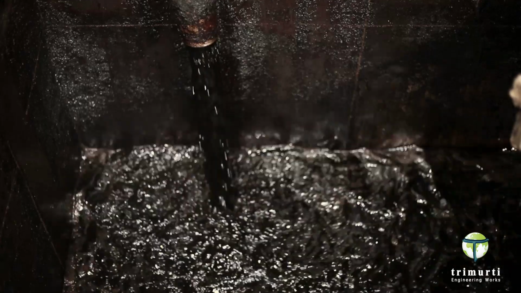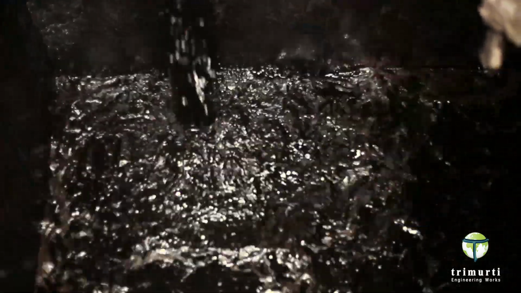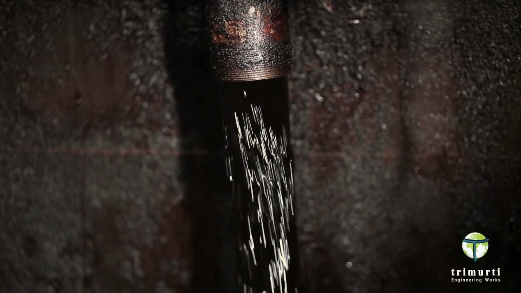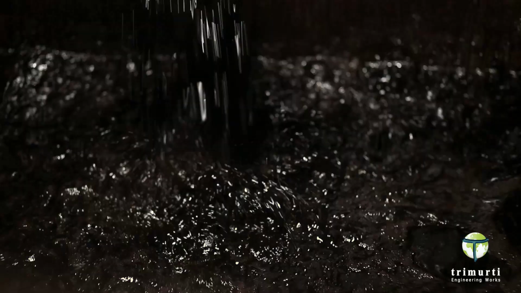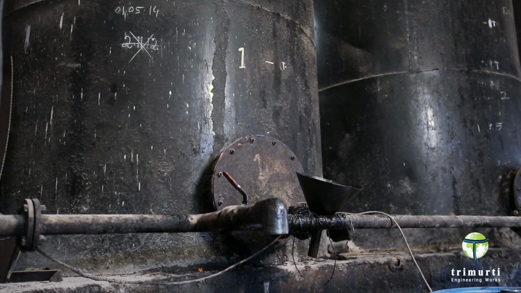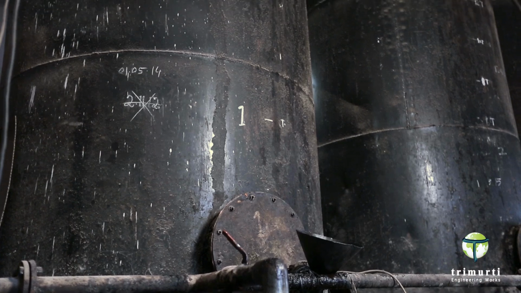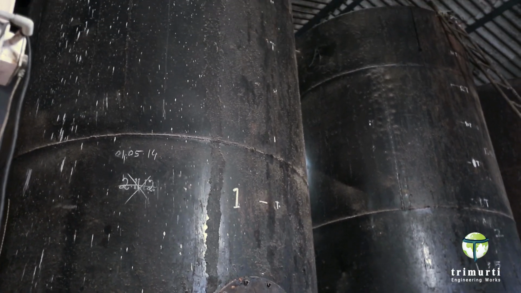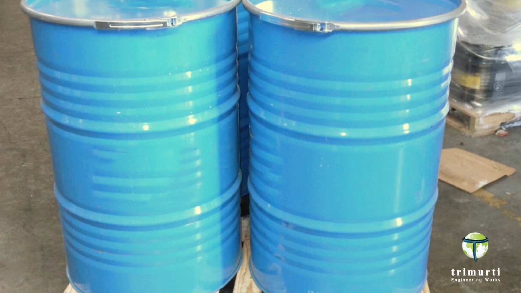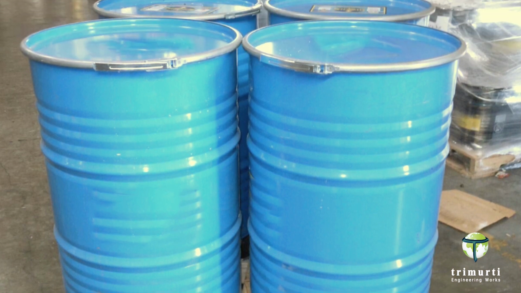At the end of the batch, the defoamed oil is transferred to another underground tank. This takes place using a pump again. Now the oil is cooled and then transferred to the overhead storage tank and filled in the barrels for sale. This is the final product of the process, which is ready to head towards the market.